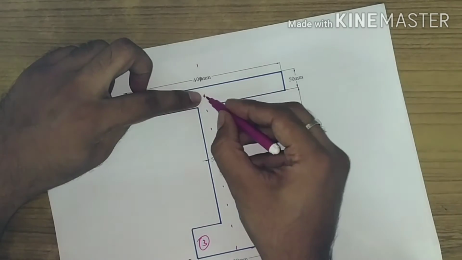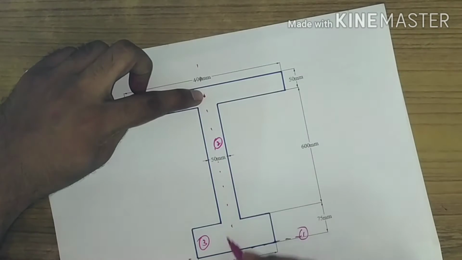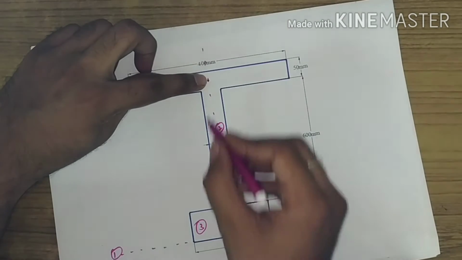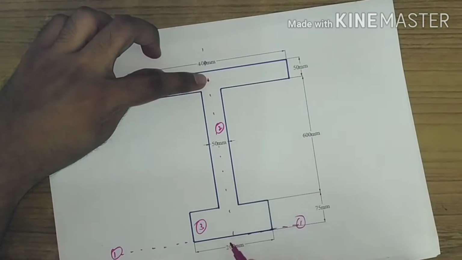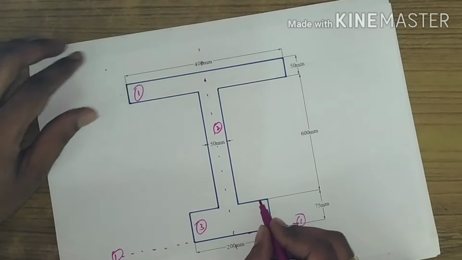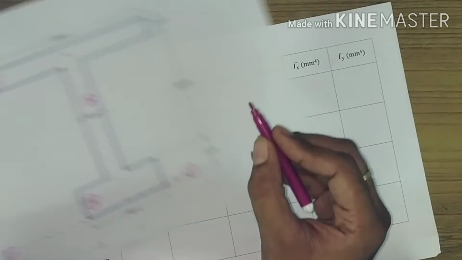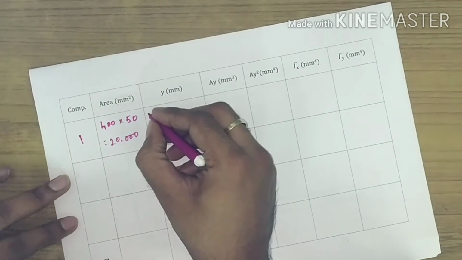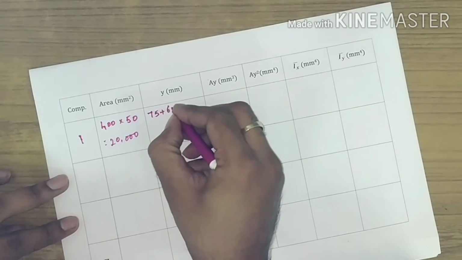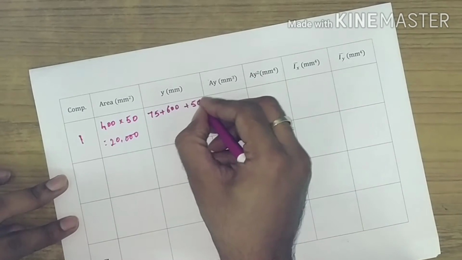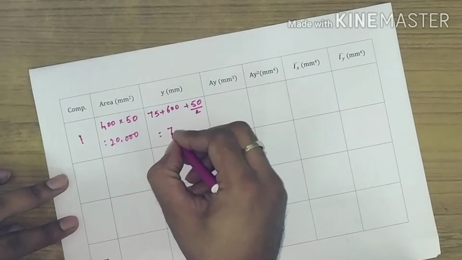You have to determine the distance between this point and the reference axis, that is 1, 1 in our case. Correct? So that's why we have to calculate the distance between these two points. Now it will be 75 plus 600 plus 50 by 2. So let's fill in that. 75 plus 600 plus 50 by 2. If you simplify this, you'll get 700.